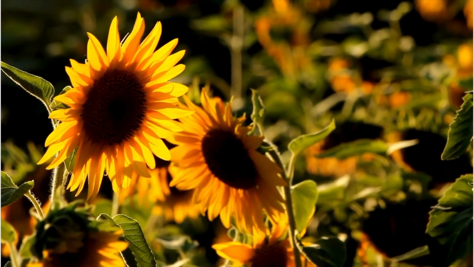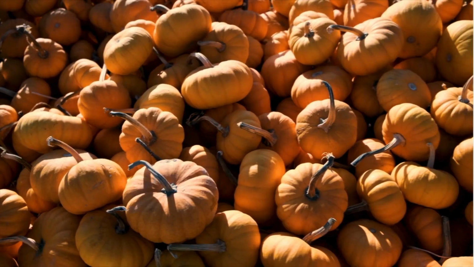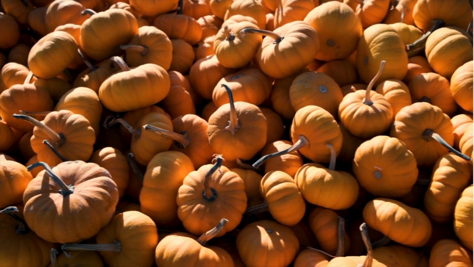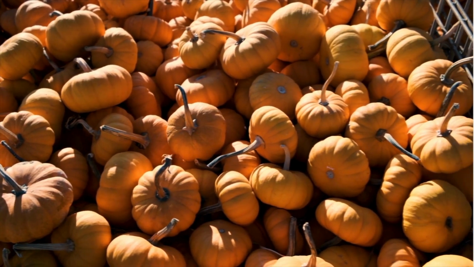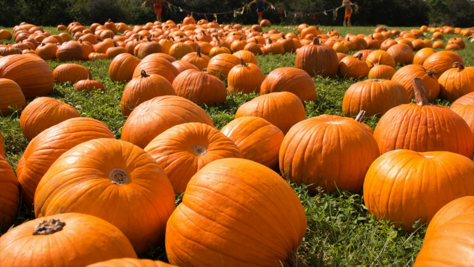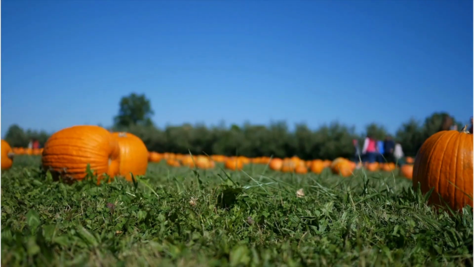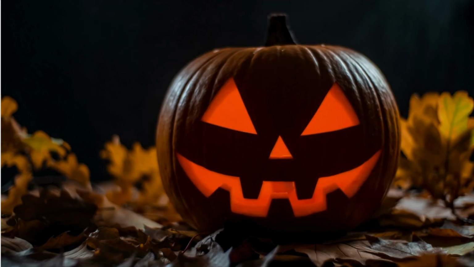Here are sunflowers. Sunflowers grow wild in North America in the autumn time. Pumpkins. People plant pumpkins so they can harvest them in the fall. Here is a pumpkin patch where the pumpkins grow, and sometimes people like to visit pumpkin patches and choose their own pumpkin for decorating. When we put a face on a pumpkin, it becomes a jack-o'-lantern, whether we use stickers or paint or carve it like this pumpkin right here.